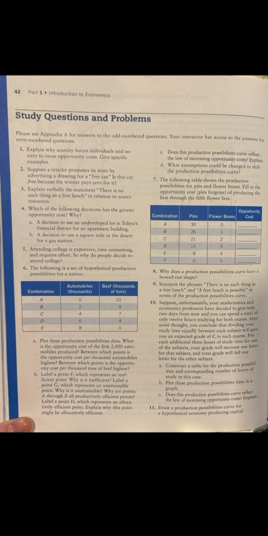After some thought, you conclude that dividing your study time equally between each subject will give you an expected grade of C in each course. For each additional 3 hours of study time for one of the subjects, your grade will increase 1 letter grade for that subject. Your grade will fall 1 letter grade for the other one. A. Construct a table for the production possibilities and the corresponding number of hours of study. B. Plot these production possibility data in a graph. C. Does this production possibility curve reflect the law of increasing opportunity cost?